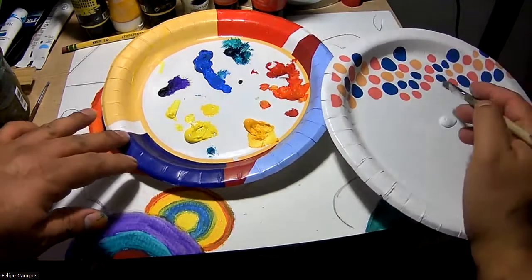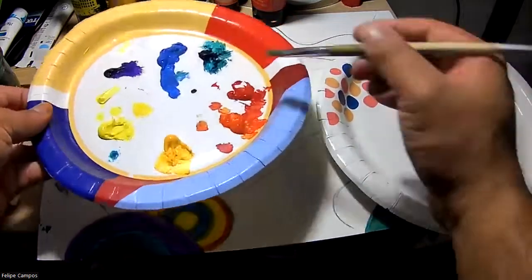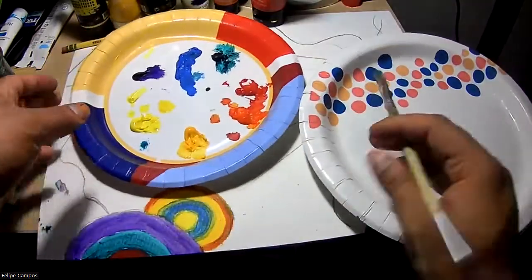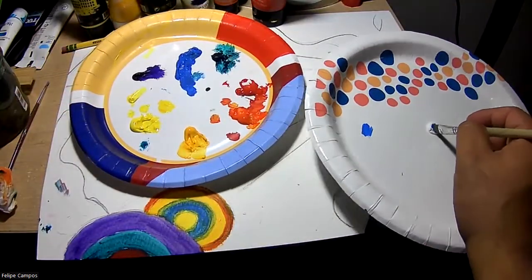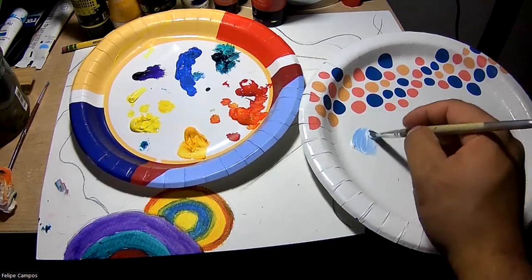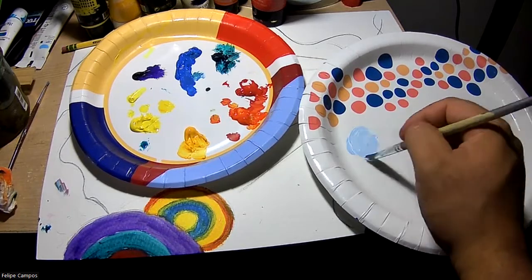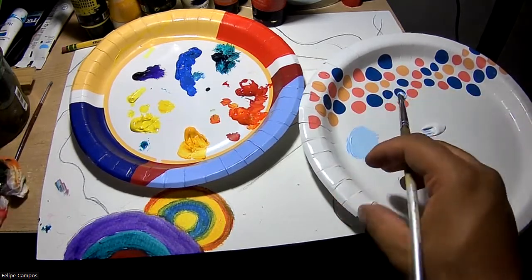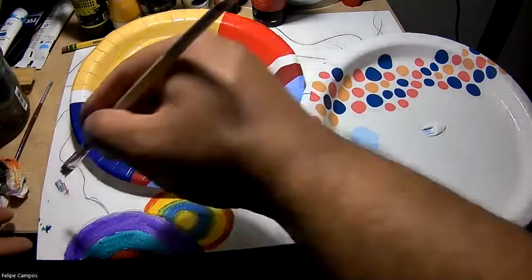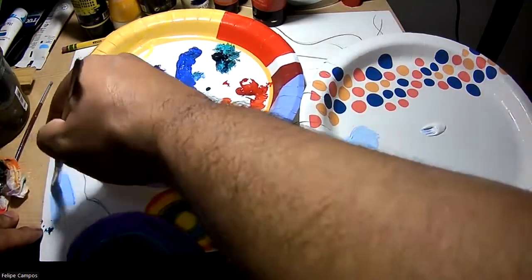So let's start off with blue. Okay, put it right here, and we're going to put a whole bunch of white on top of that. We want that blue to be very light, just like that, kind of like clouds.